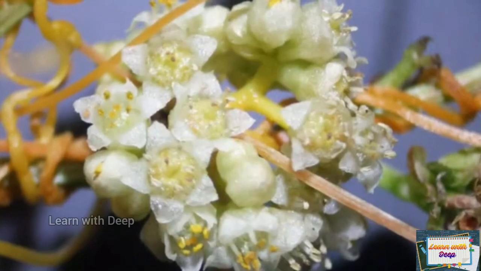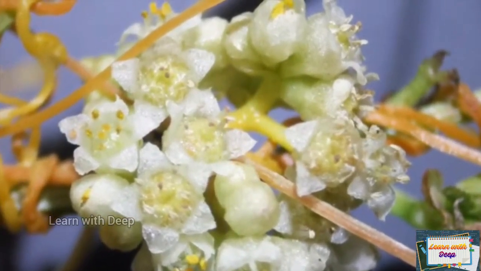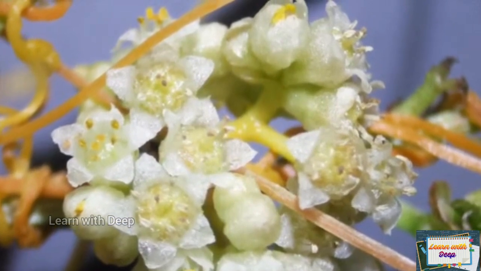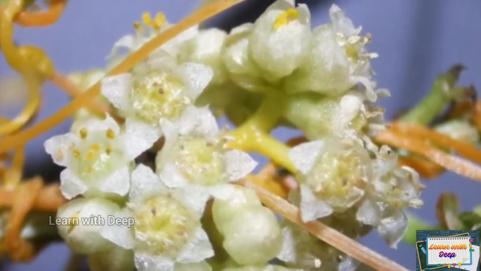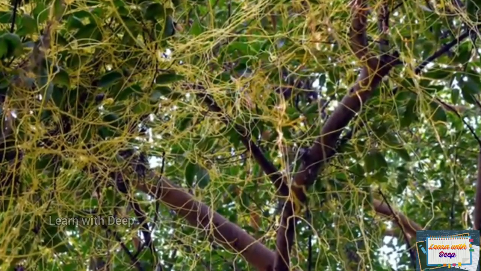Children, such plants are called parasites, as Cuscuta-like plants absorb nutrients from other plants which are called host plants.